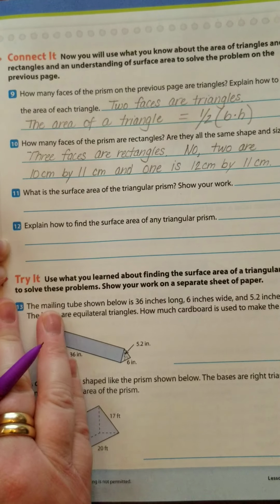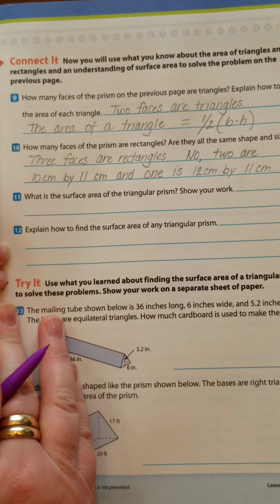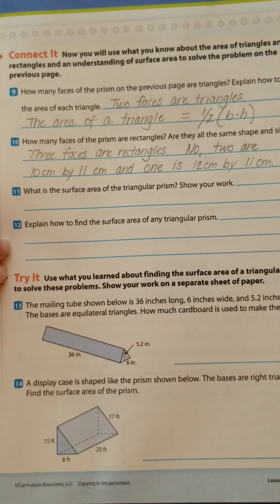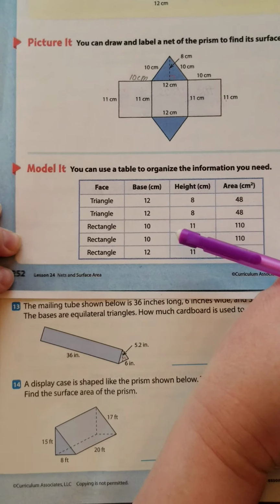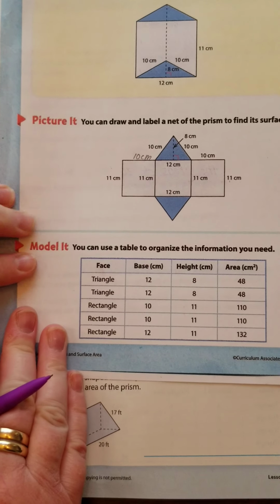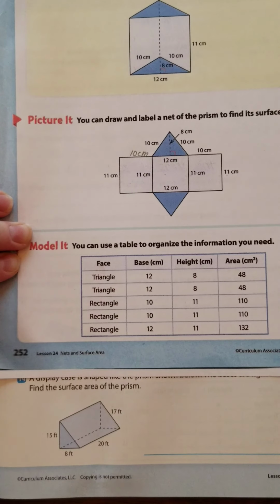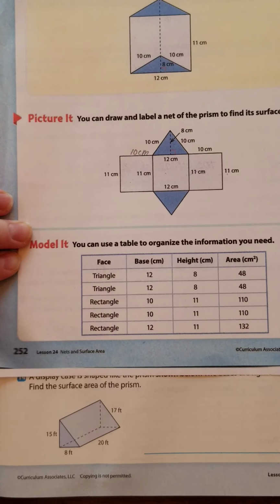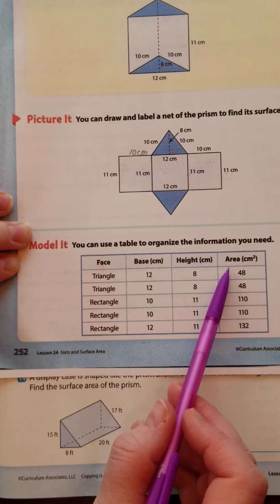Alrighty. Question 11. What is the surface area of the triangular prism? Show your work. Now, remember, when we are finding the area, we need to find the area of each of those shapes, and then we add them all together. We are quite lucky because they've already done that for us. They've found the area of each one.